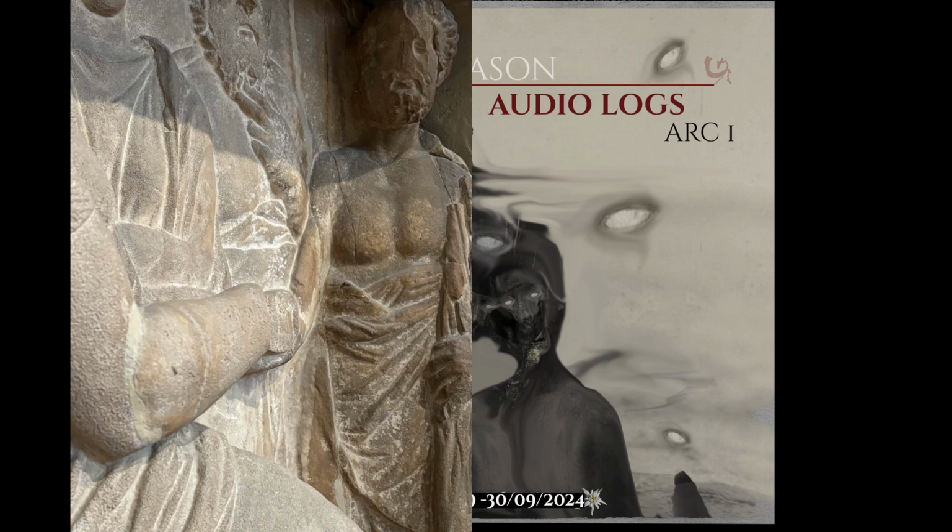And now, with the erosion and the breaking of the perfection that was once created, you can start seeing the character behind the statue.